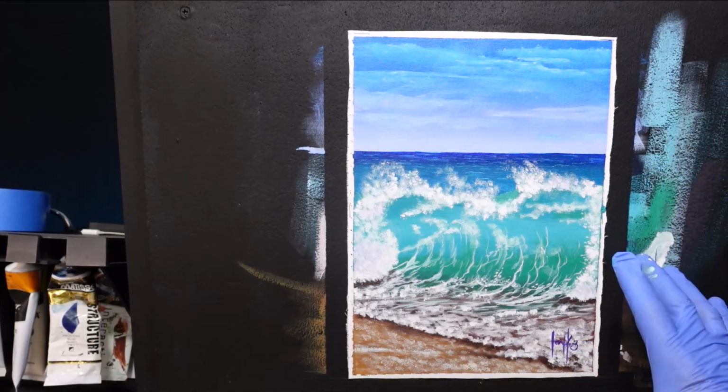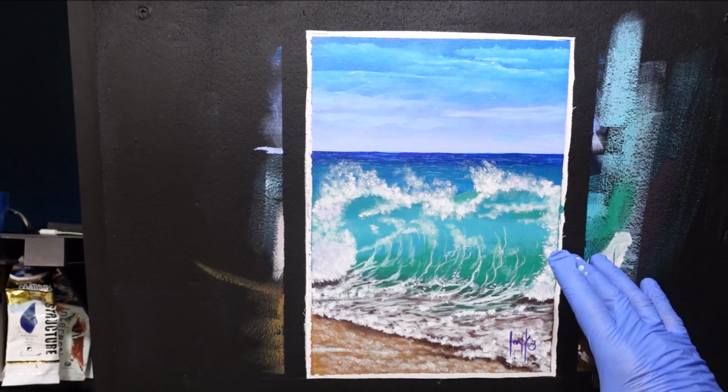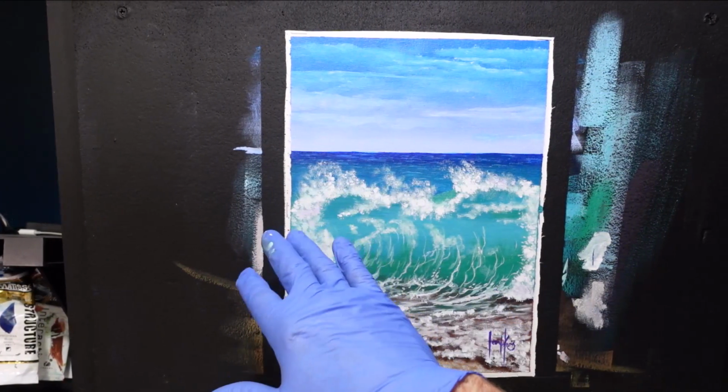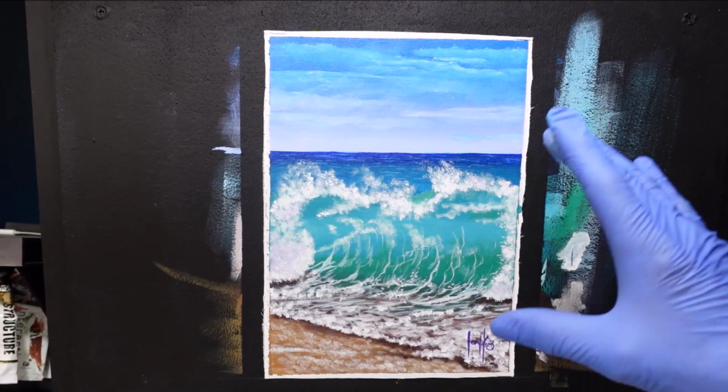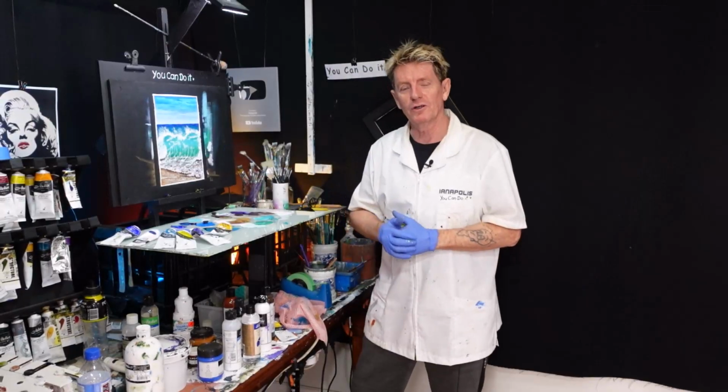There we go, we've used the reference and we've got quite a decent representation of that reference photo. You can still keep fine-tuning this as much as you want. I know with a bit of practice you can do it. Well, I enjoyed that. That was a lot of fun.